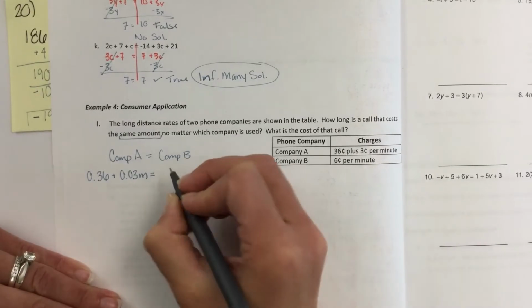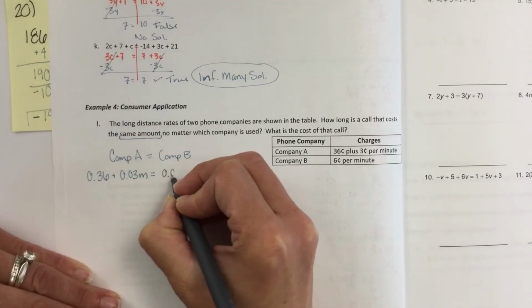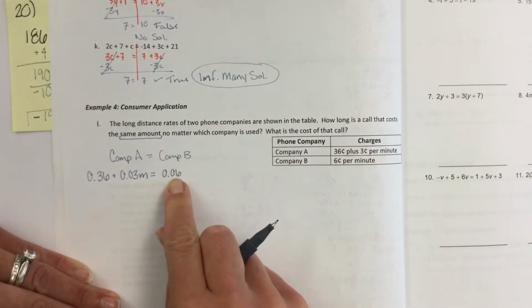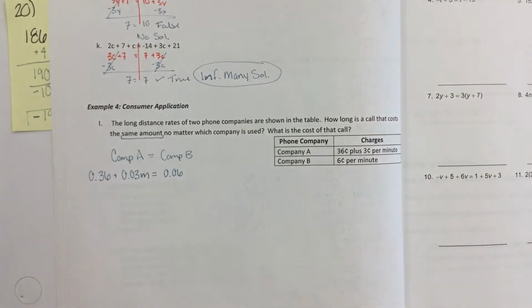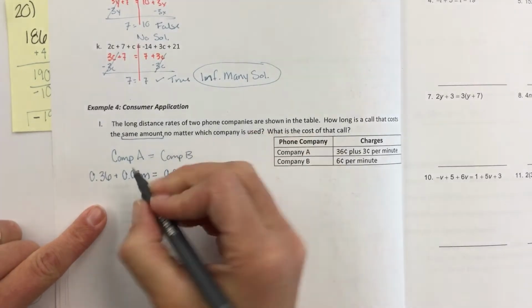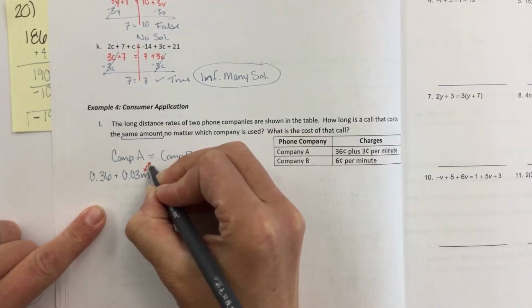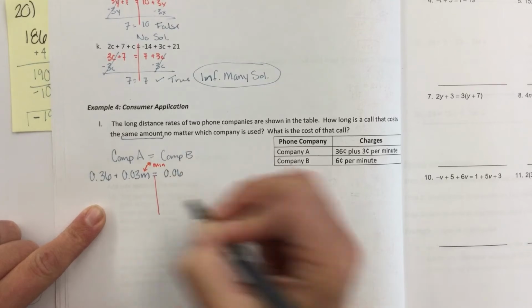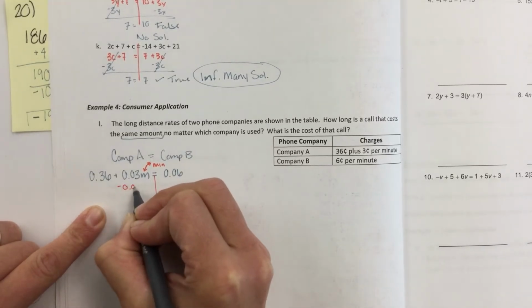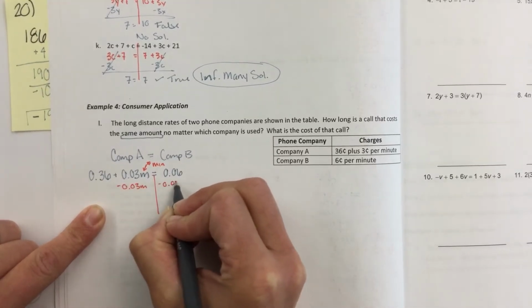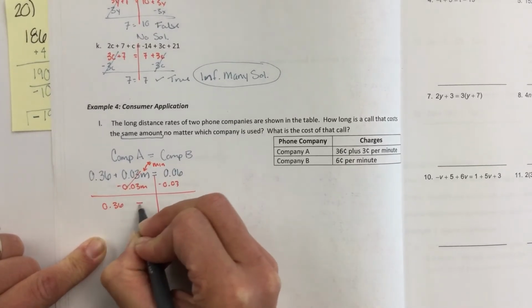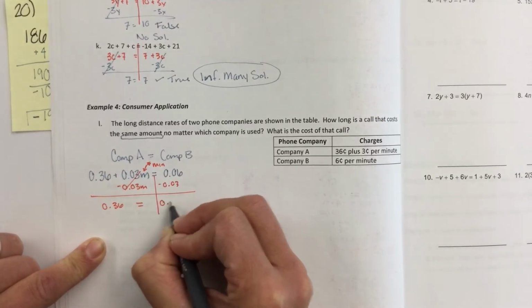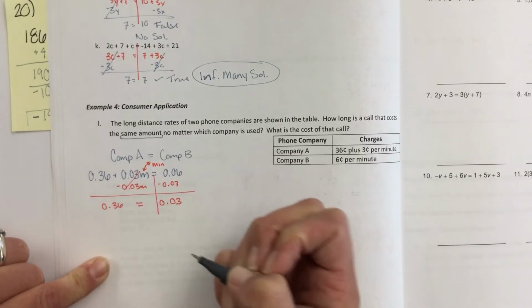And the other company, company B, there's no charge, but there's a 6 cents a minute charge, so it's actually more expensive. So by solving this, we are going to find the m, the number of minutes, that makes each true. So I just like to clarify this. So this is the number of minutes. Then let's solve. I'm going to move this to the other side. This cancels. I have 0.36 equals, when I subtract these two, I get 0.03.